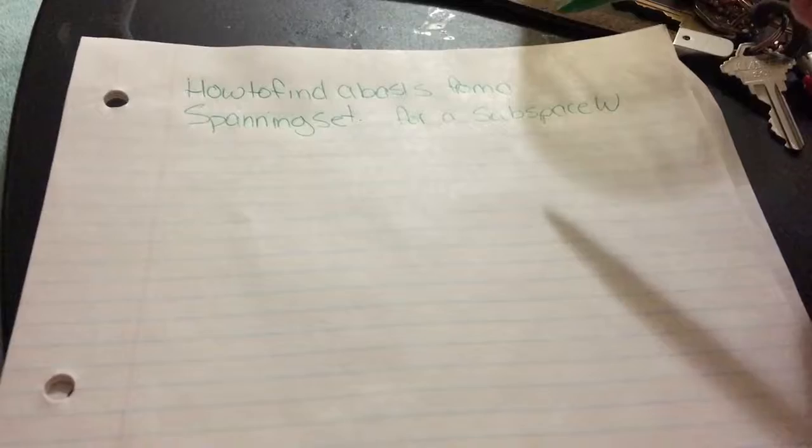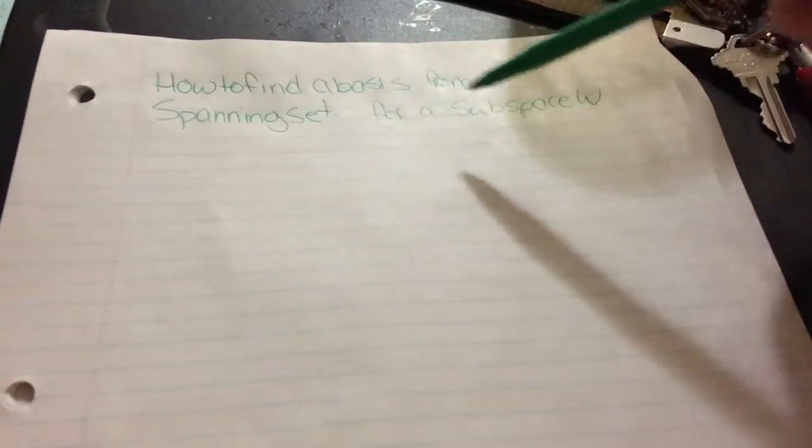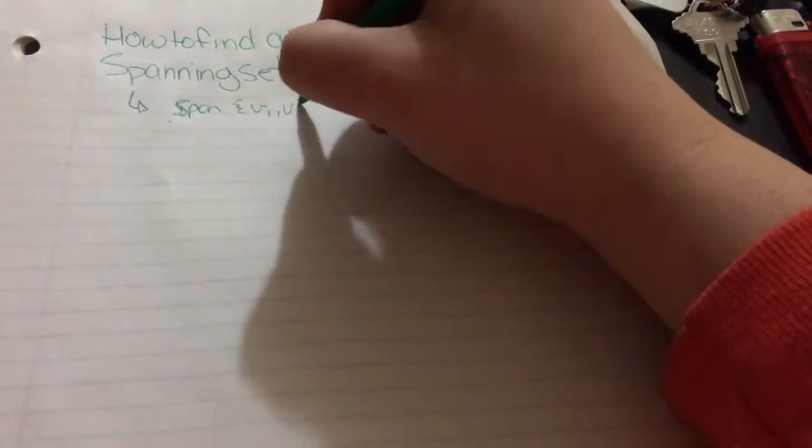Okay, so the first thing that we have to learn for this quiz is how to find a basis from a spanning set of a subspace. So first off, a spanning set is something that looks like this. So we say span of a bunch of vectors. So we have like v1 and v2 or something, and probably more.